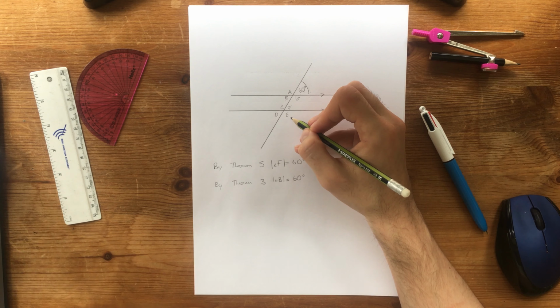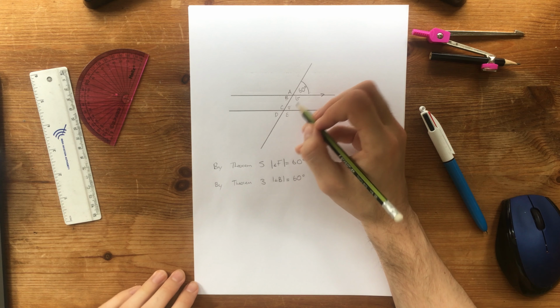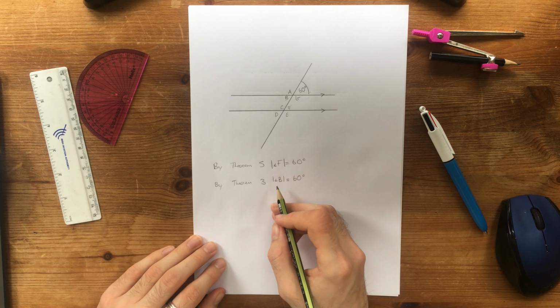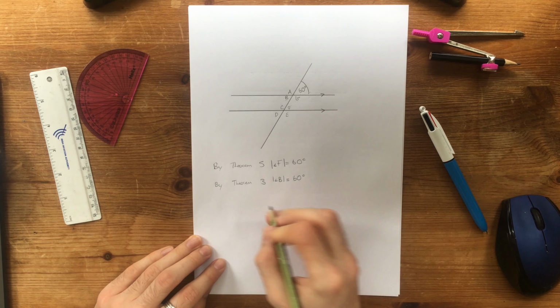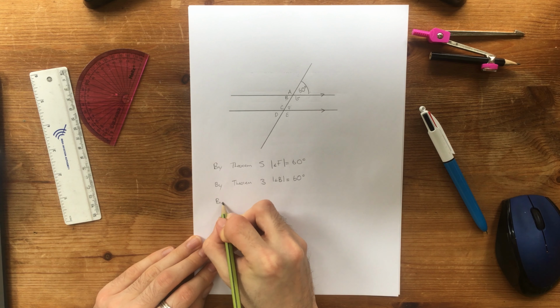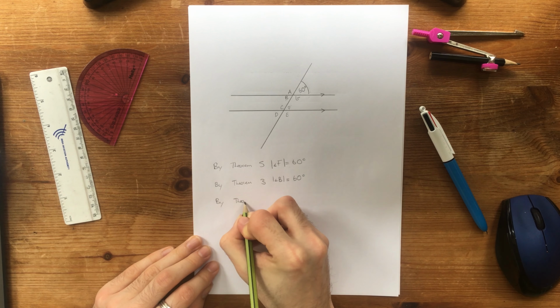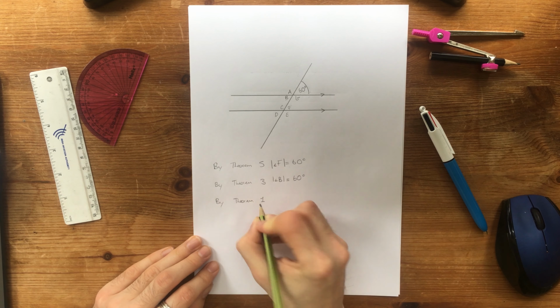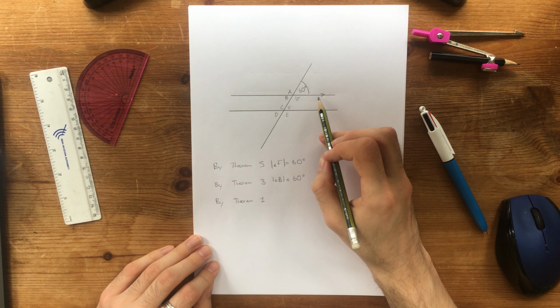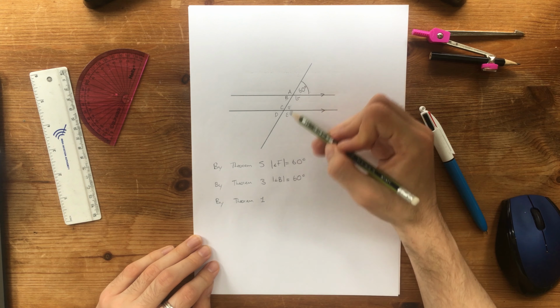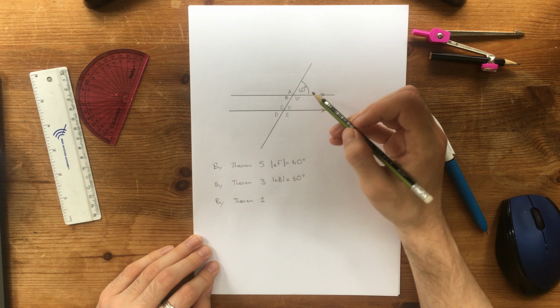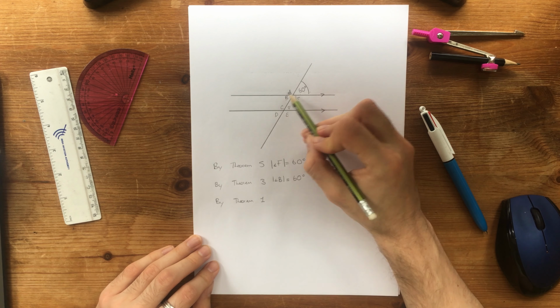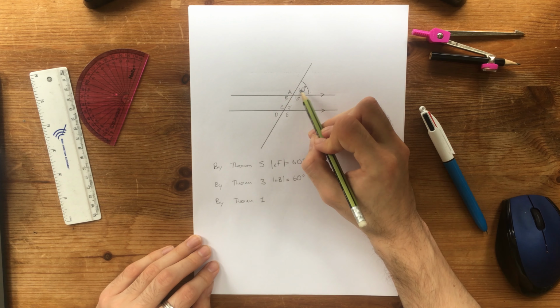And for the next one, we're going to consider our other theorem. So we're going to go back to an earlier theorem, Theorem 1. If you remember, Theorem 1 says that a straight angle will add up to 180 degrees whenever there's a line through it. So if we have 60 and this missing bit here, we should add these together.